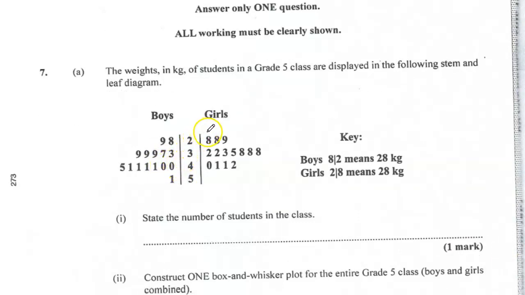So we can add up the number of boys and add up the number of girls. How many do we have on the right hand side here? Each digit represents a different number. So 1, 2, 3, 4, 5, 6, 7, 8, 9, 10, 11, 12, 13, 14. So there seem to be 14 boys.